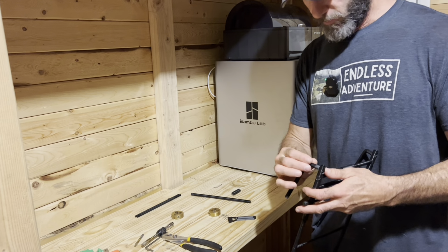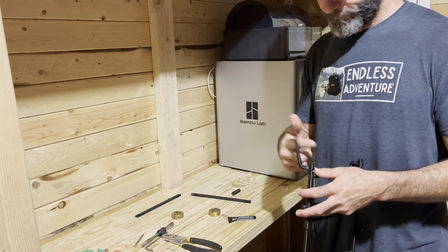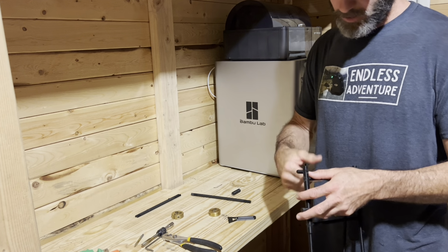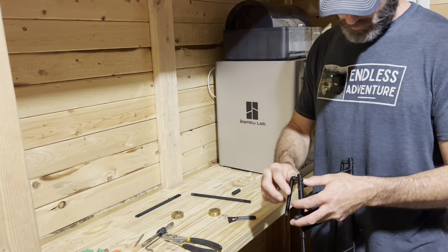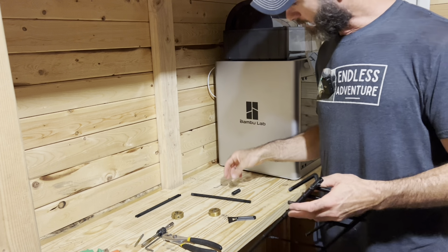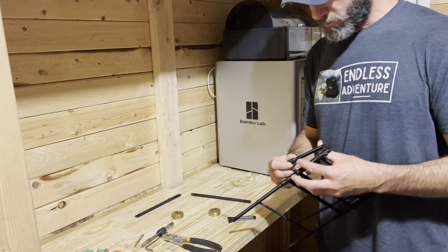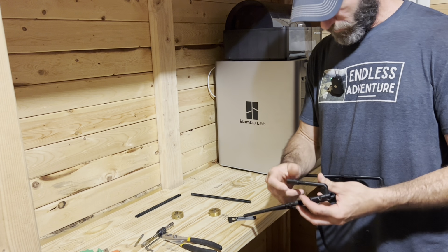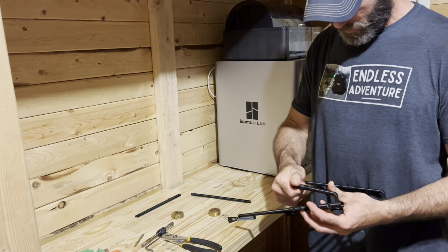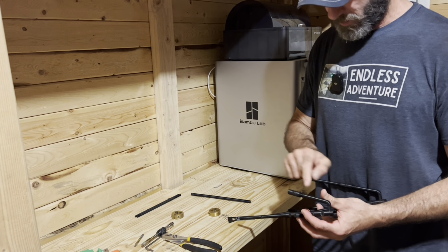So now we'll do the same thing, opposite side. Run that down until we can see at least one thread like we did on the other side. We're using the threads to determine how far they're in, if they're in equally on each side. We can use the thread count. All right, same thing on the back here.